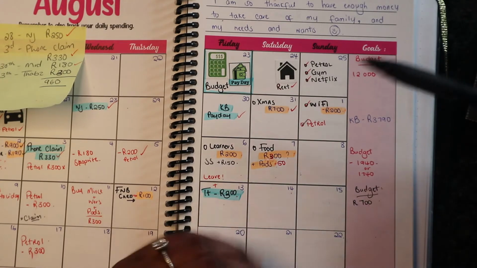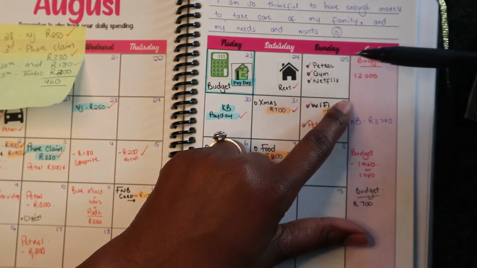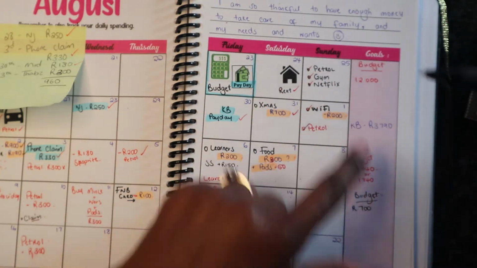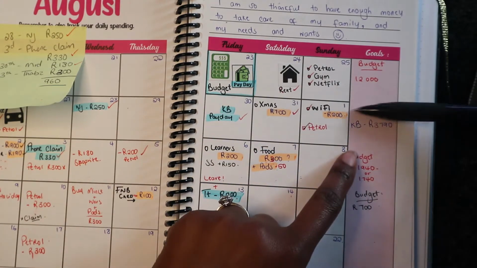Now with goals, you can put down your own goals, of course, over here. What I like to do is I like putting in the budget for the week. So this week the budget is pretty high, just because we then pay for rent and tackle some things. And then the following week, what are we budgeting?